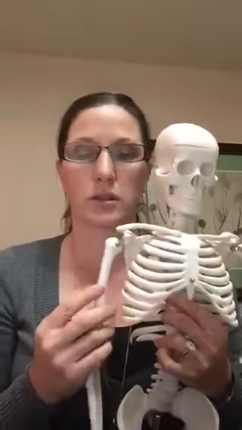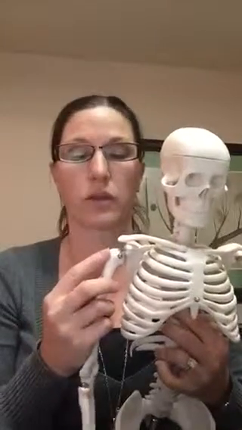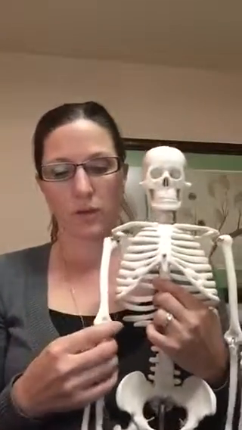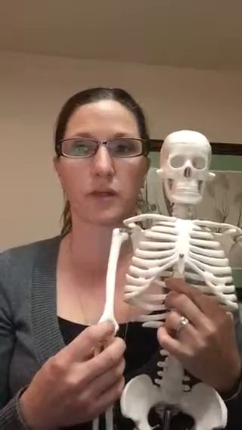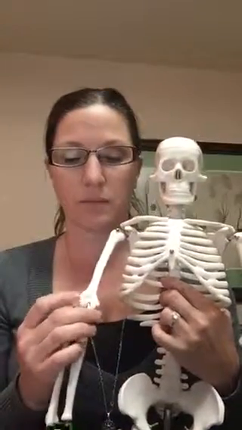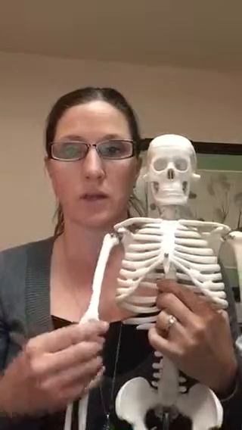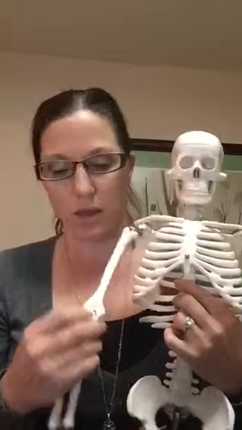Then down on the humerus, we have the humeral head. We have the greater tubercle, the lesser tubercle, the deltoid tuberosity. We have the medial epicondyle, lateral epicondyle, the coronoid fossa, which takes in the radial fossa, the capitellum, which articulates with the radius, the trochlea, which articulates with the ulna, and the olecranon fossa.